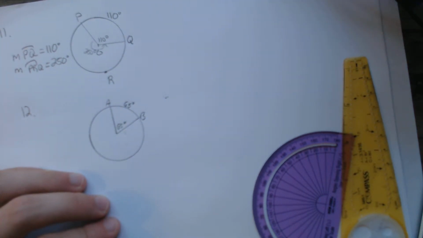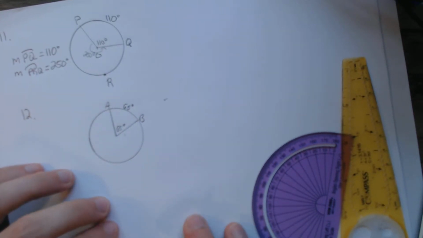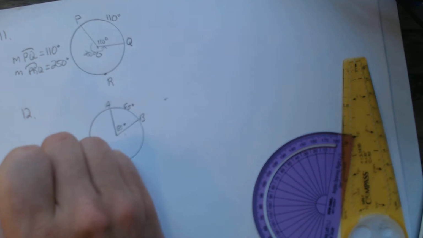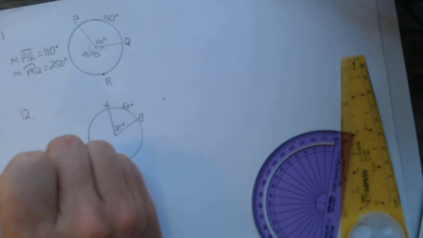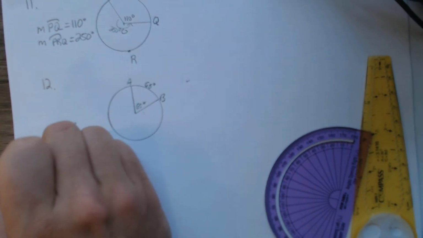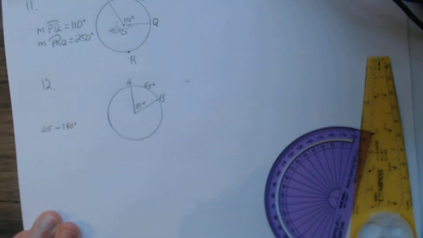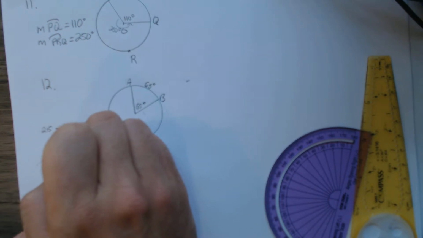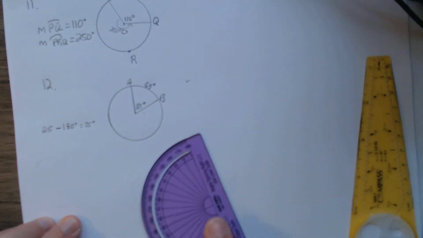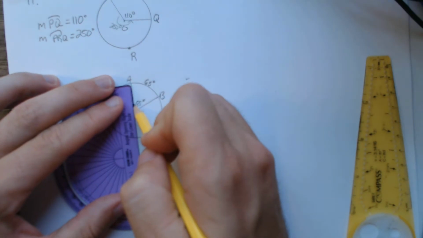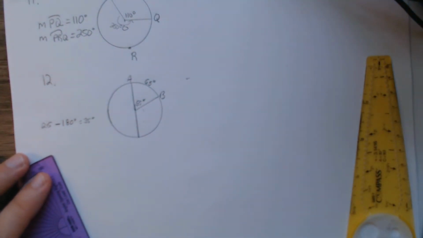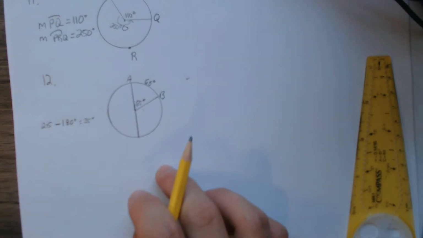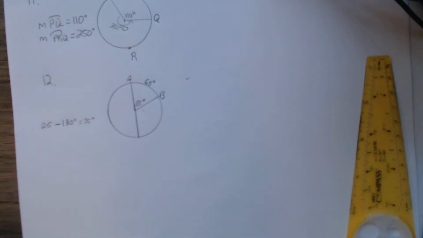And now I want to make an arc that measures 215 degrees. So to do that, let's think about it. Well, half of a circle is 180 degrees. So if I take 215, subtract 180, I'm left with 35 degrees. So what I really want is half of a circle plus an additional 35 degrees to get that 215 degree arc.